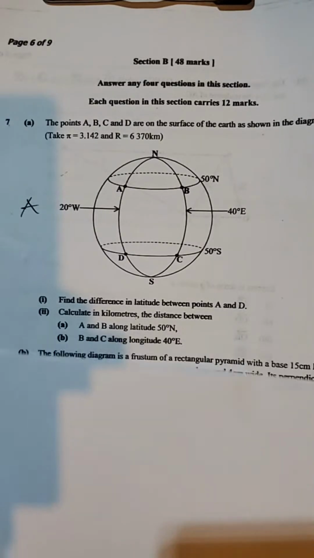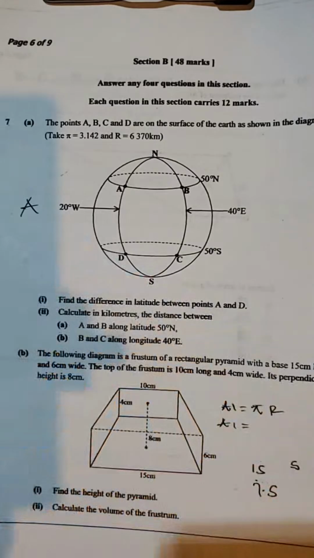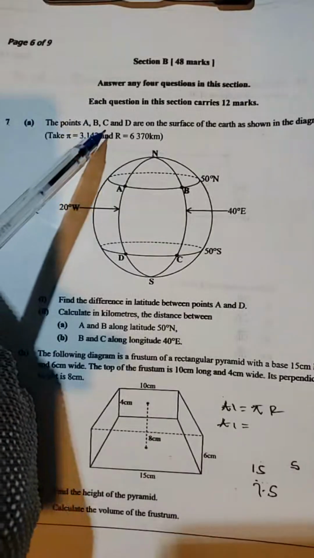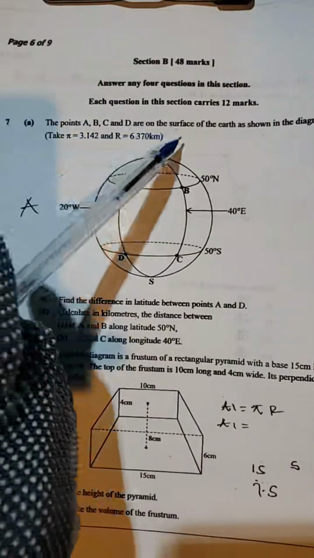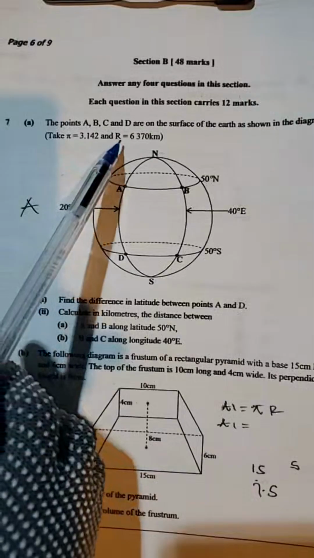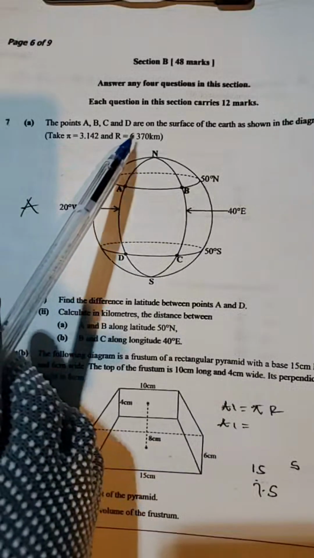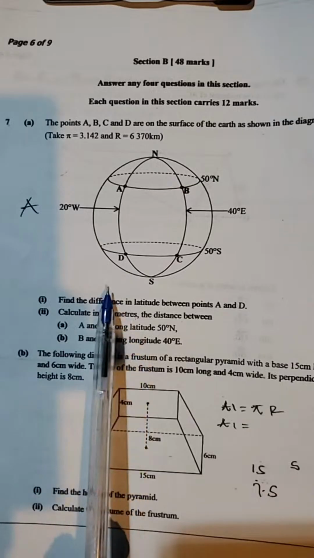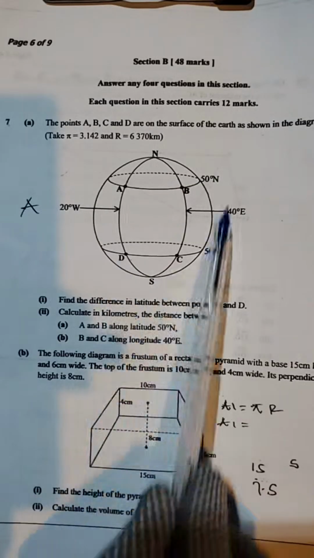All right, let's get started. So this is earth geometry. The first question here is earth geometry, and it's saying the points A, B, C, and D are on the surface of the earth as shown in the diagram. Take pi to be 3.142 and the radius of the earth to be 6370 kilometers.